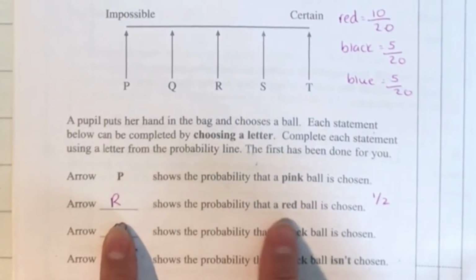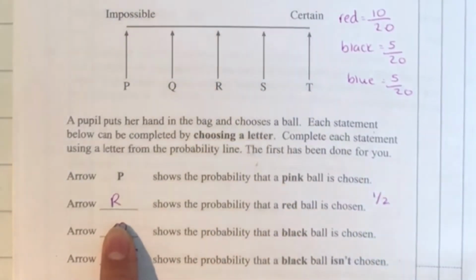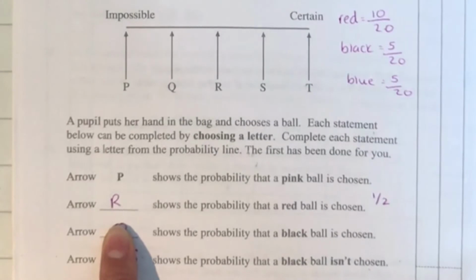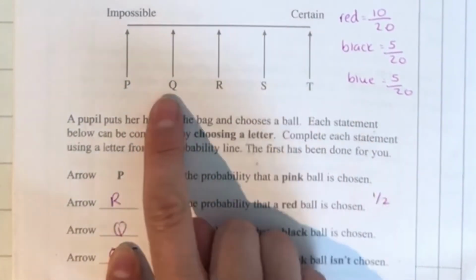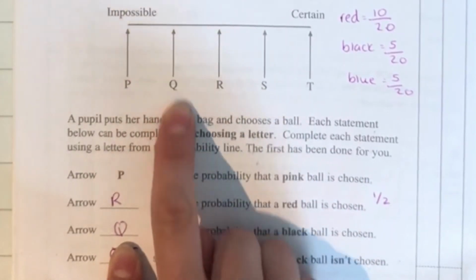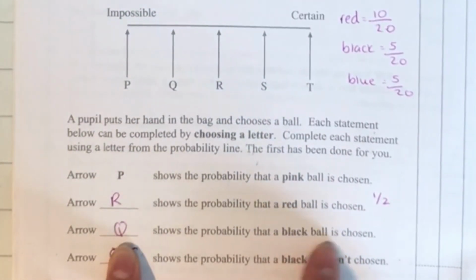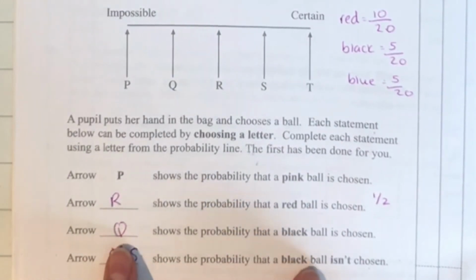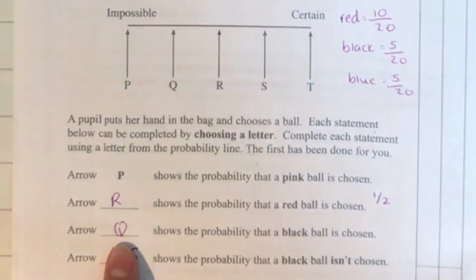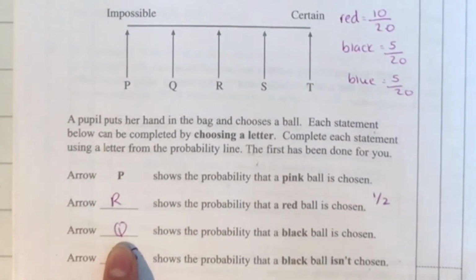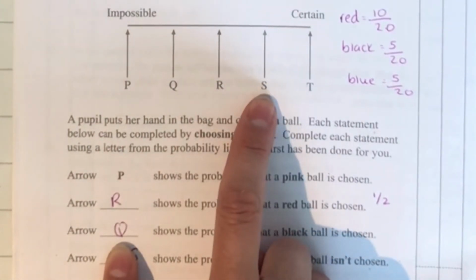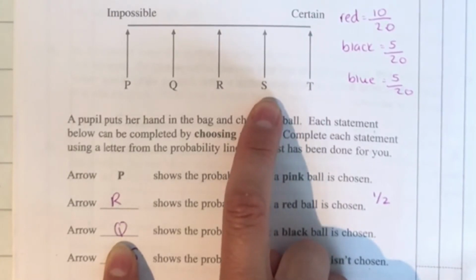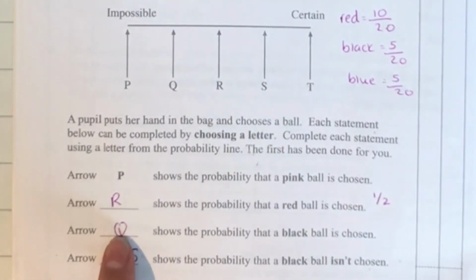Arrow R shows the probability that red is chosen. Now we're thinking about black. There are 5 black balls out of 20. 5 out of 20 is the same as a quarter. So you have a quarter chance of choosing black. On the line, Q is at a quarter, so arrow Q shows the probability of a black ball. And then the probability that a black ball isn't chosen: if it's a quarter probability that it is chosen, it's going to be 3/4 that it's not. So we've got 0, a quarter, a half, 3/4 and full. So that's going to be S for the probability that a black ball isn't chosen.